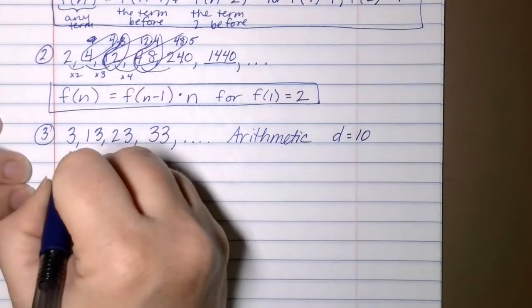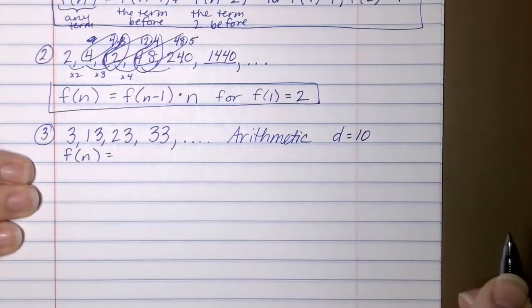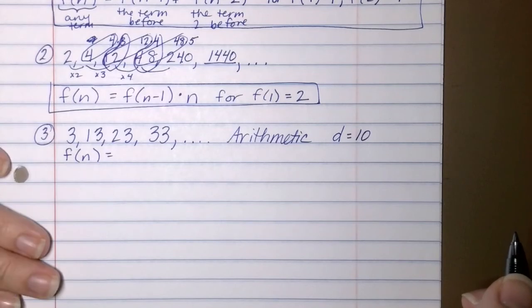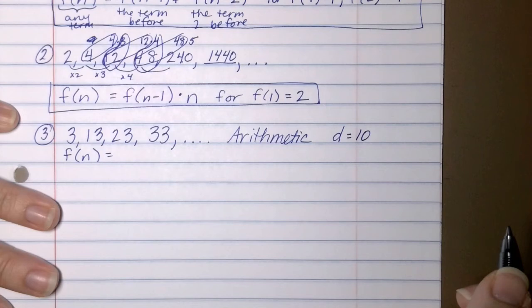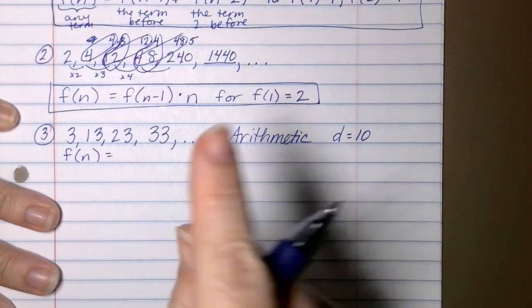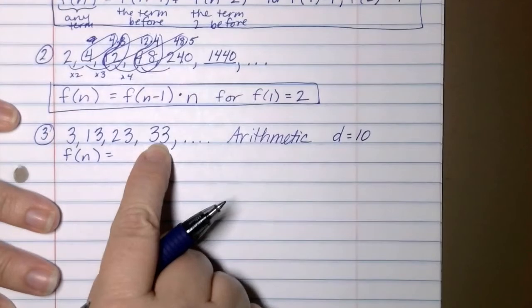So to find our formula, we say f of n equals, if I want the 15th term, how am I going to find it? I'm going to add 10 to the what? 14th term, right? If I want to find 33, or the 4th term, I take 10 and add it to the 3rd term.